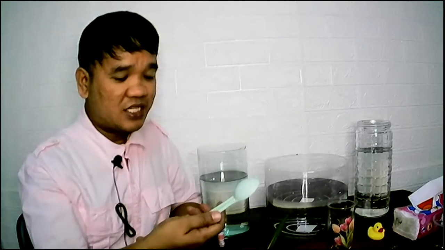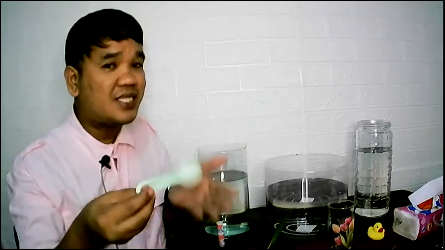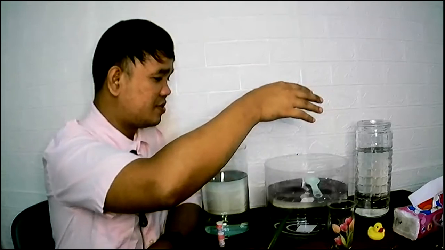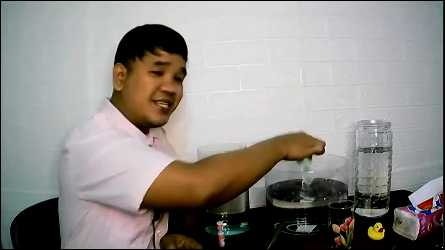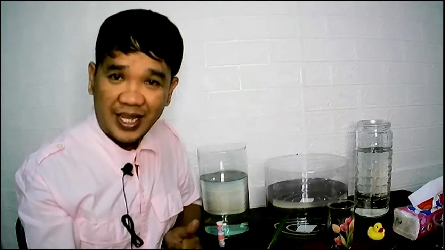And how about this one? It is a plastic spoon, one tablespoon. Is it float or sink? Take note, it is made of plastic. Is it float or sink? All right, let's see. Oh, you see that? It's floating. Therefore, plastic is an object for floating.